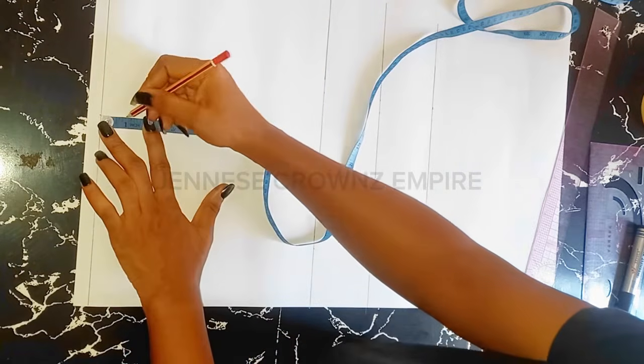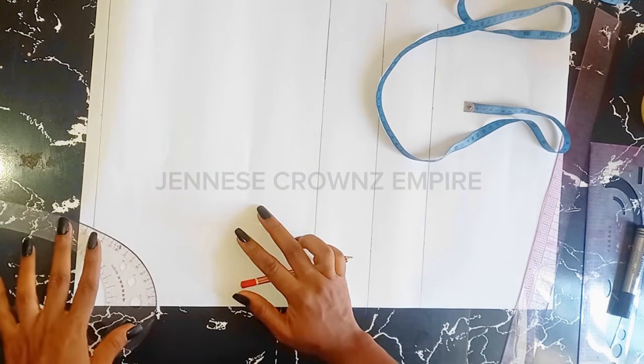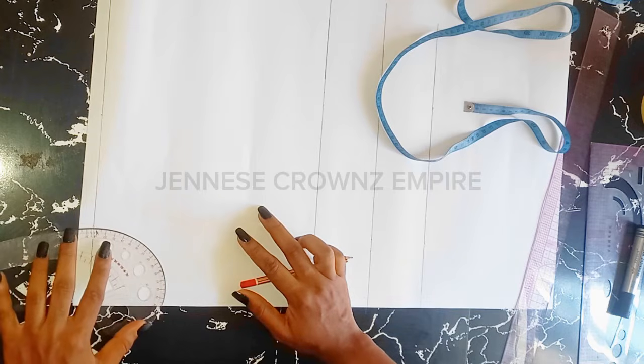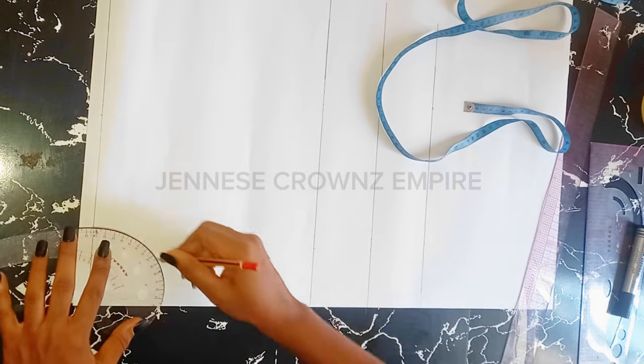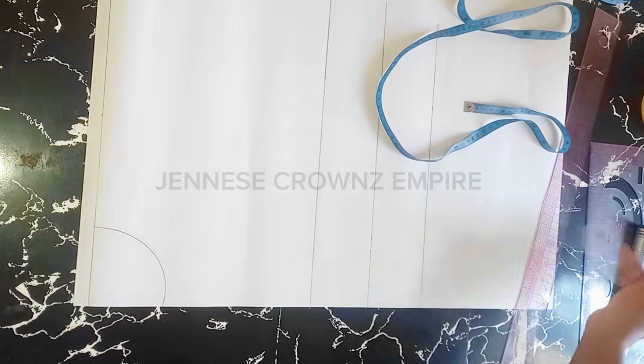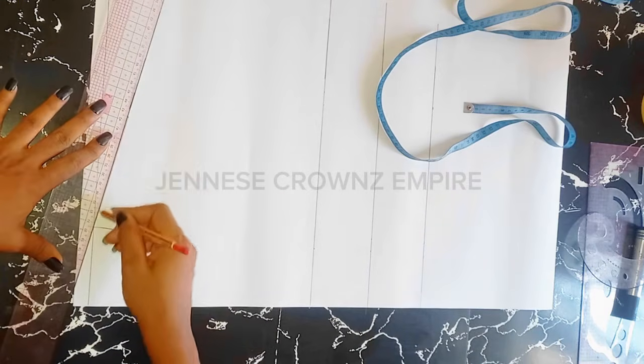Okay, so I'm going to come down from this point by 1 inch. Then I'm going to create my curve for my neckline. Please note that I'm not going to be making use of this neckline. I'm just drafting the basic bodice first before converting it to the corset I'm working on. Connect the 1 inch to the neckline.